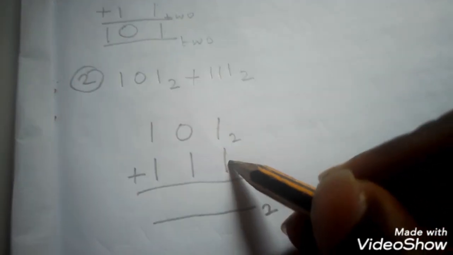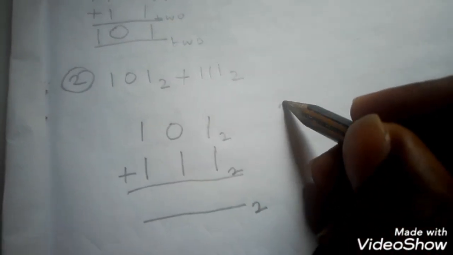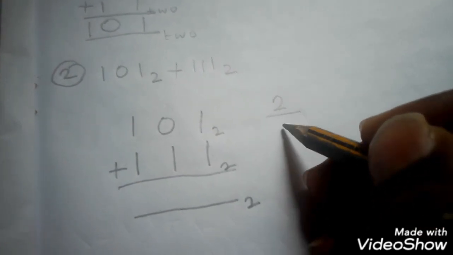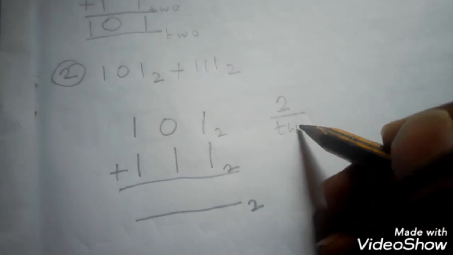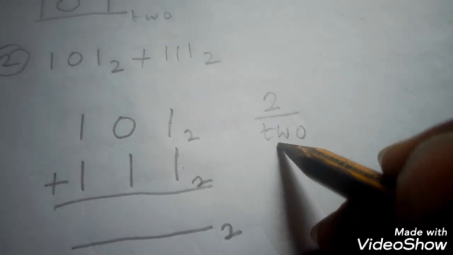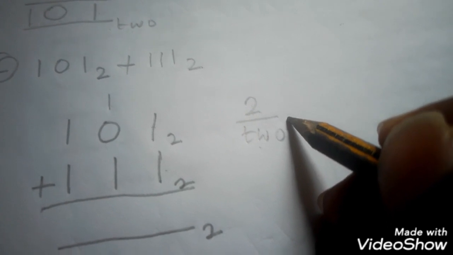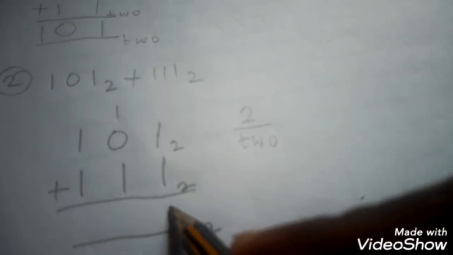Now let's add. So 1 plus 1, that will give me 2. I can't write 2 because it's base 2. So I'm going to divide 2 by the base. And what's the base? 2. So that's 2 divided by 2. It will go how many times? It will go 1 time. I'll write it up over here. So what is remaining? Nothing. That's 0. So then I'll write the 0 over here.